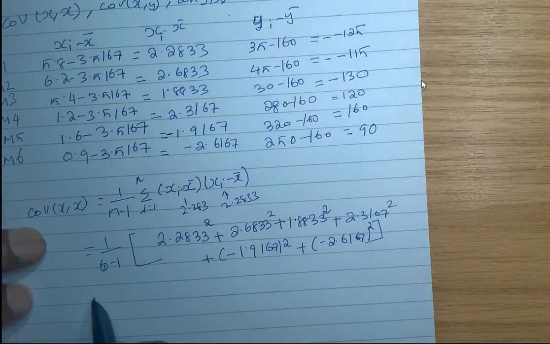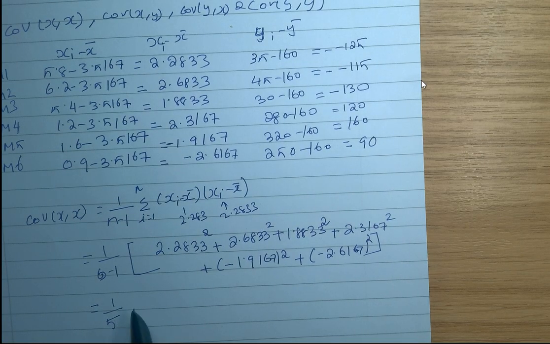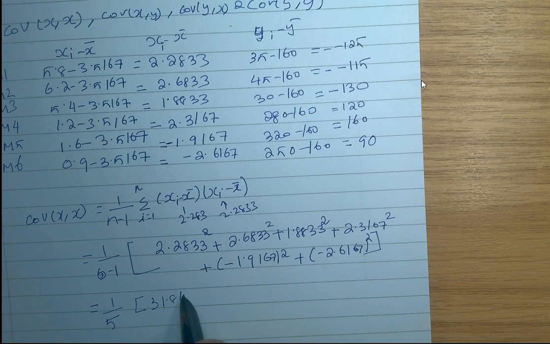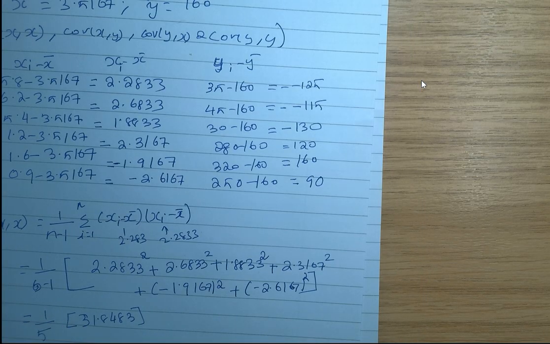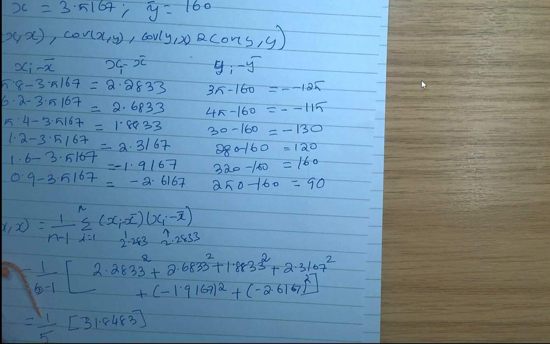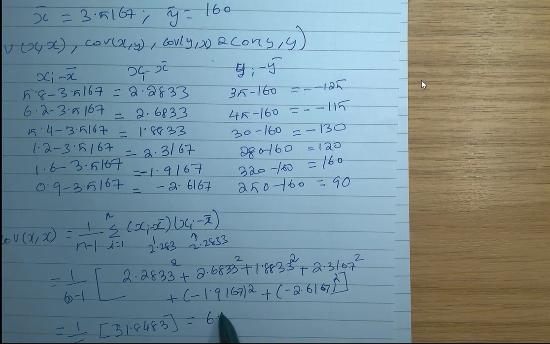So if you calculate this value, this should be equal to 1 by 5 multiplied by 31.8483. So if you divide by 5, you should get 6.3697.